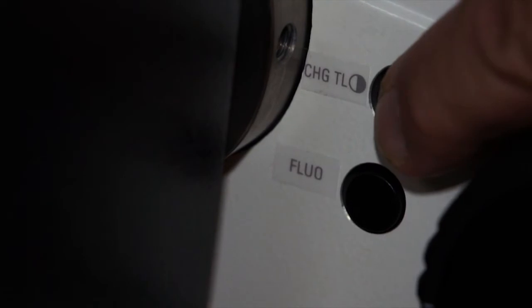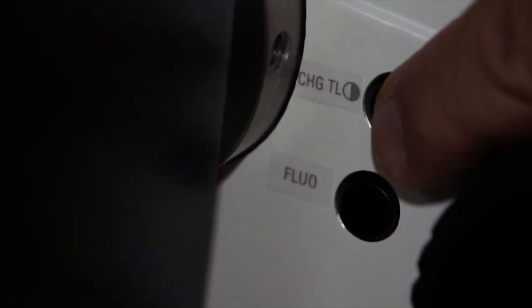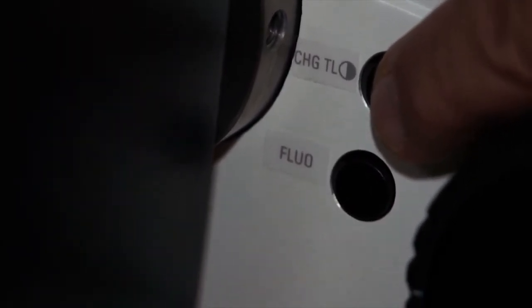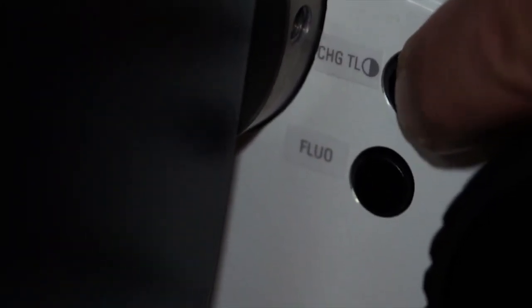For example, bright field, DIC, or polarized light. The second button down allows you to go from transmitted light to fluorescence. And so you can toggle between your transmitted light method that you've selected and the fluorescent method that you've selected. So for example, if you're going from FITC back to bright field or DIC, with one simple button, you can toggle between those 2.